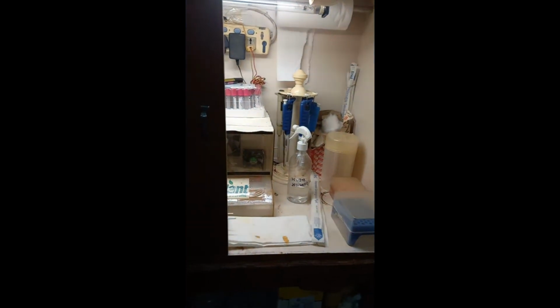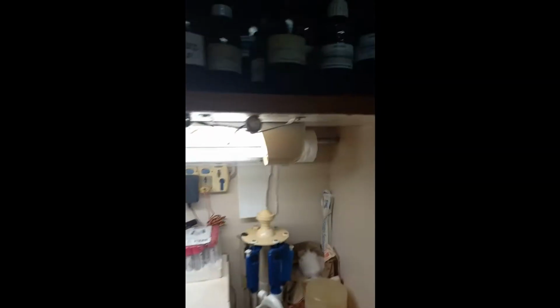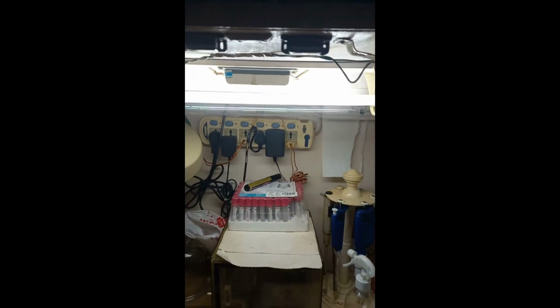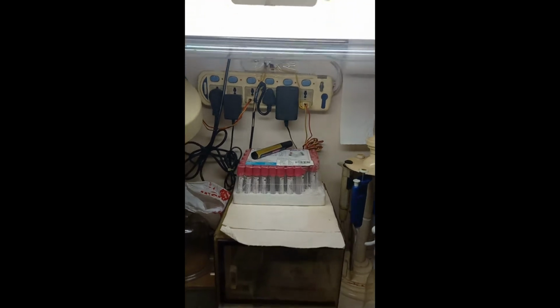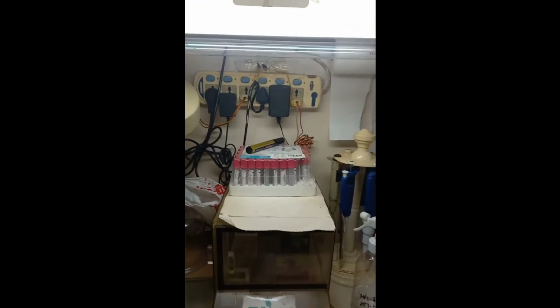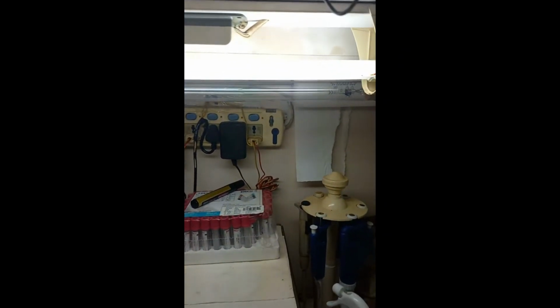When I open the door, the light is switched on. This is nothing, just an automatic setup of a switch which is above there. So this is the switch. If you push the switch, the light will go off, and if you lift the switch, the light will be switched on. It's a common fluorescent tube, a small 1.5 feet fluorescent tube, and behind that you can see a transparent light. That is the UV light.